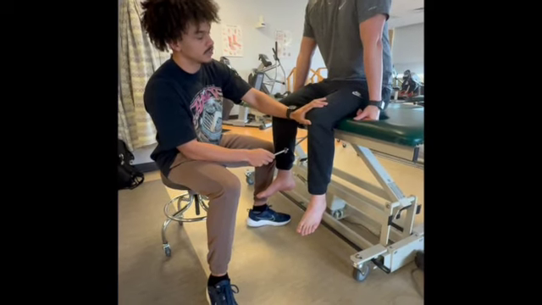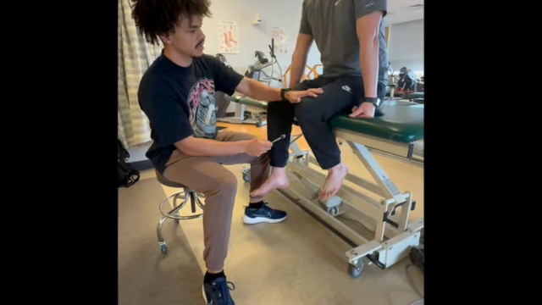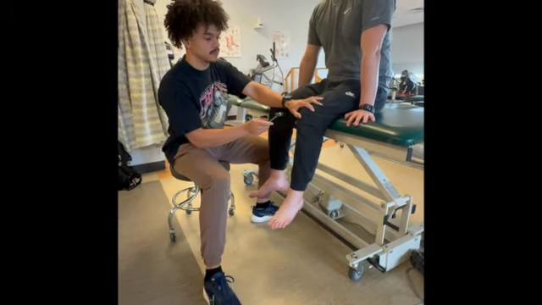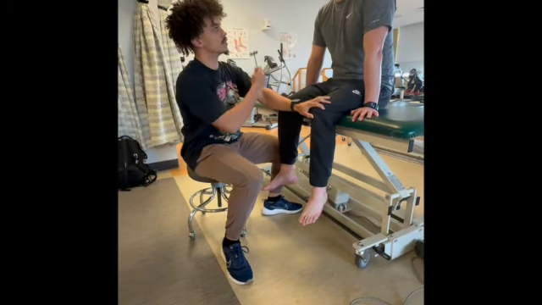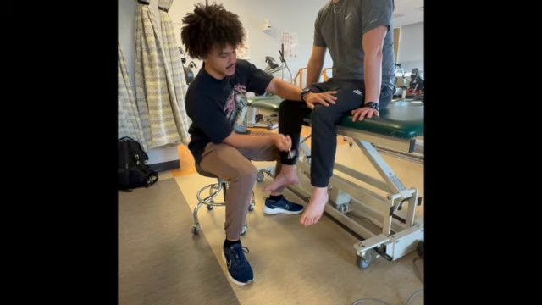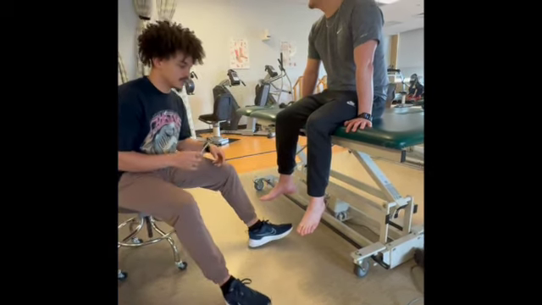I'll have you flex your quad for me. Flex your quad, just like, yeah, isometrically. Perfect, I can feel the tendon through there. You can go ahead and relax now, and can you look over to your right? Just relax. And we're gonna hit on that, and we got the foot to kick out, that's good.